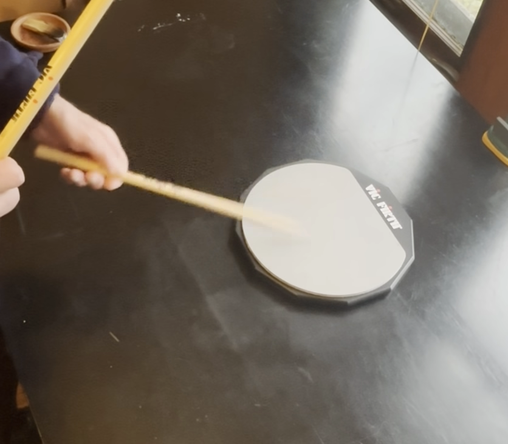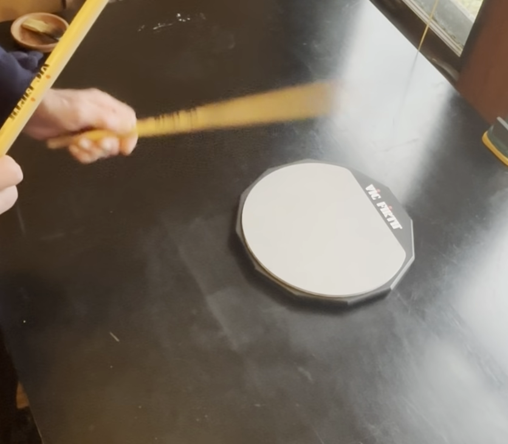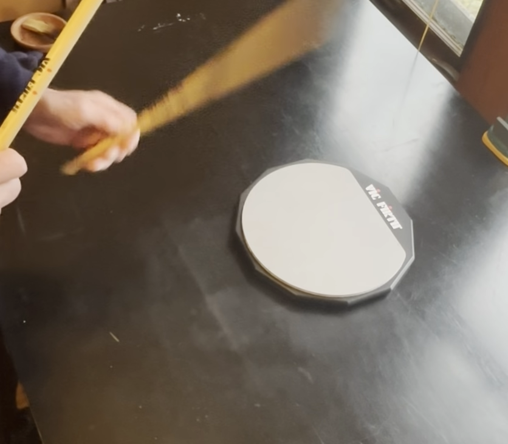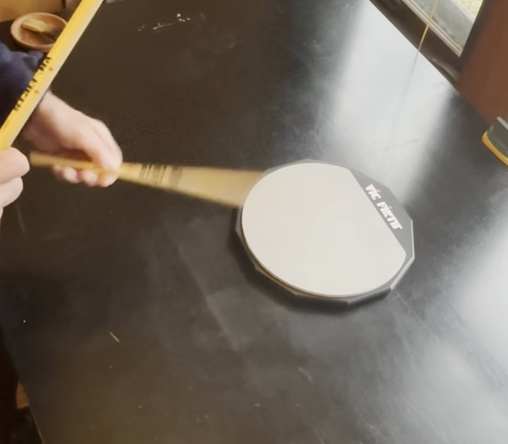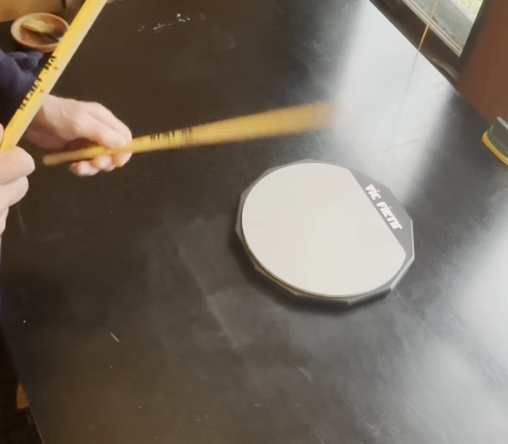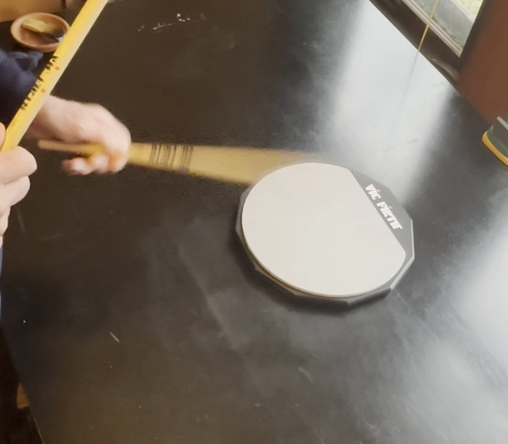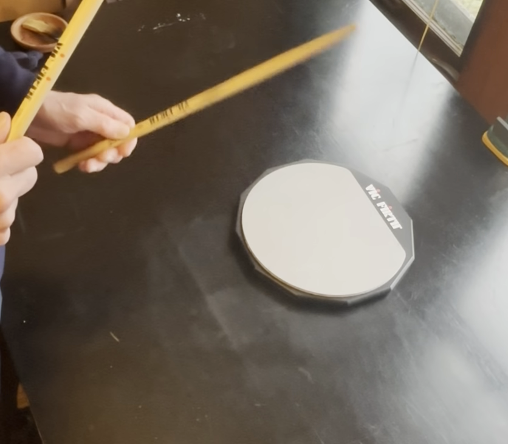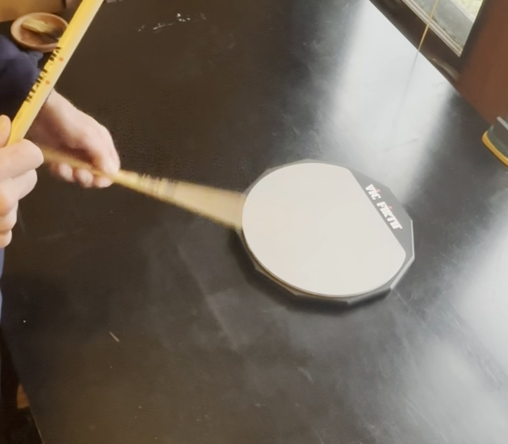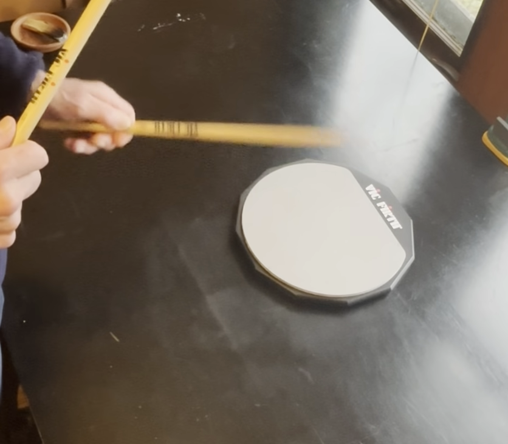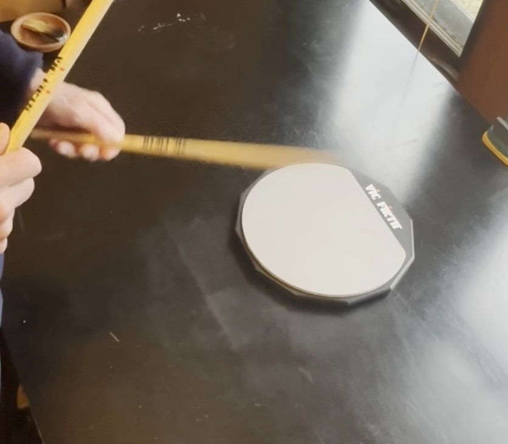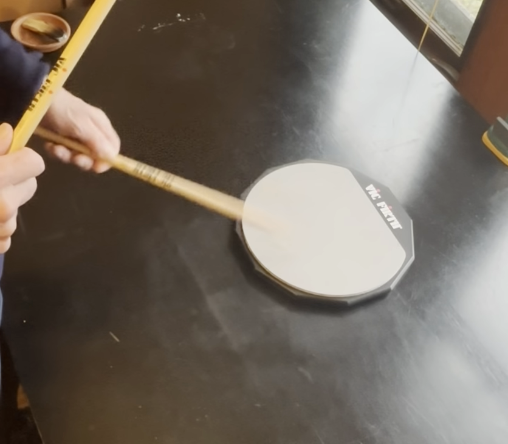Accents on the first pulse. 1, 2, 3, 1, 2, 3. Now let's try the second. It's a reggae feel. Now let's try the third. This is like jazz syncopation.